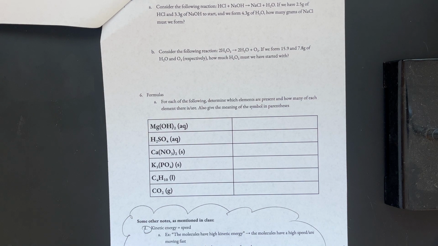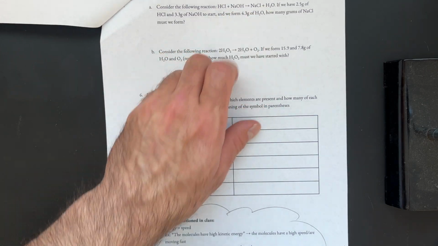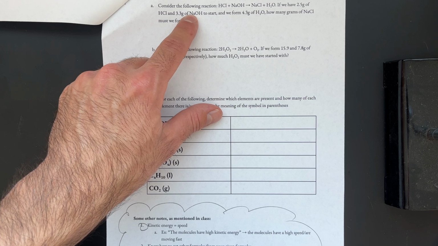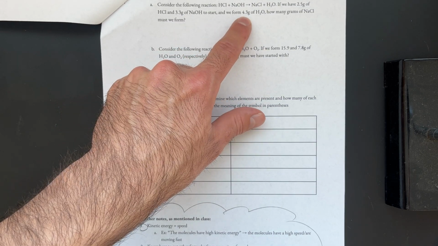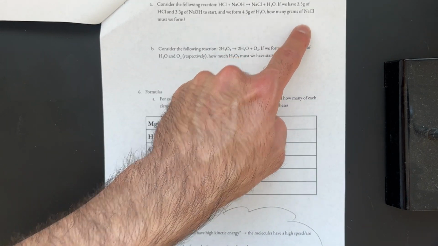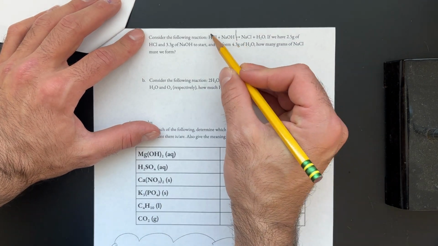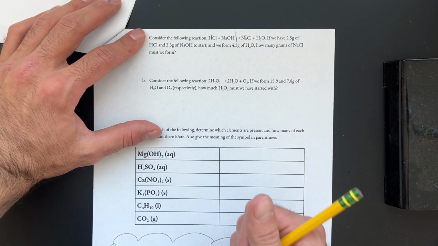You must have the same mass on left and right. So consider the following reaction: HCl plus NaOH yields NaCl and H2O. If we have 2.5 grams of HCl and 3.3 grams of NaOH to start, and we form 4.3 grams of H2O, how many grams of NaCl must we form? Basically, this is saying you must have the same grams on the left as on the right.